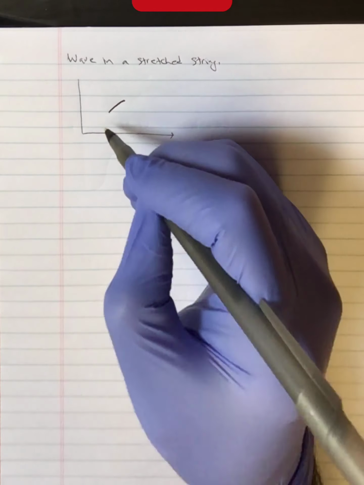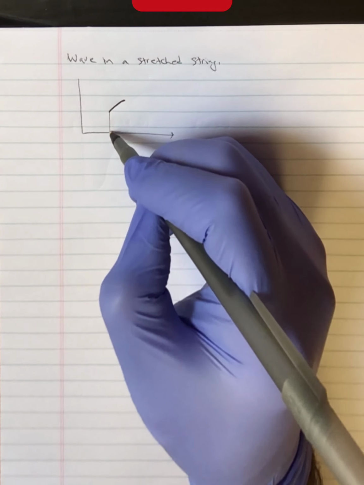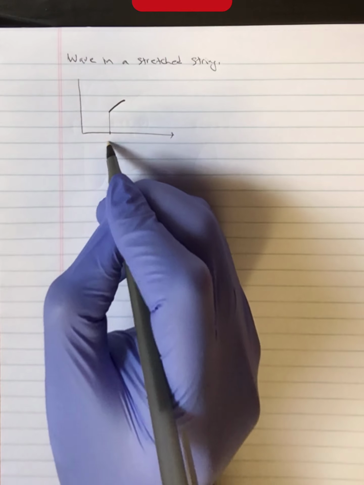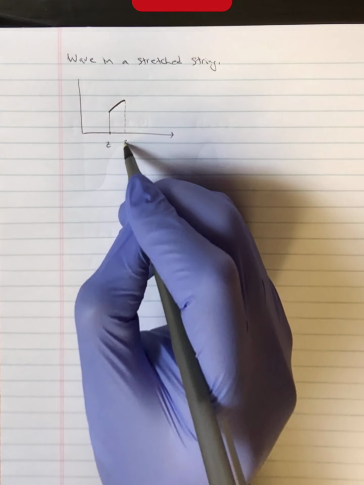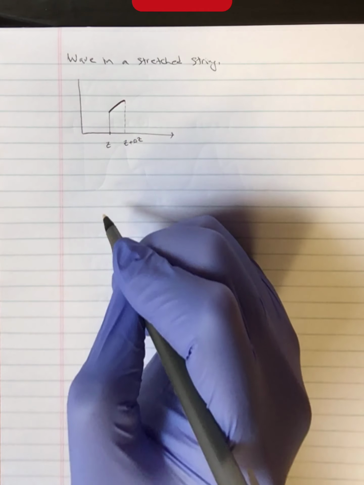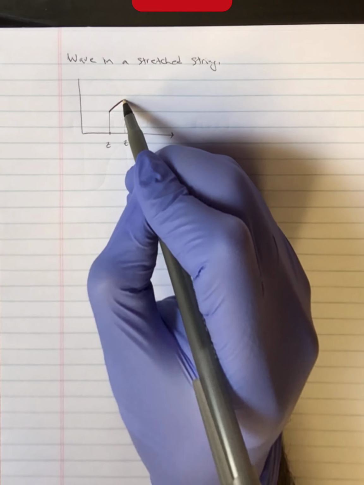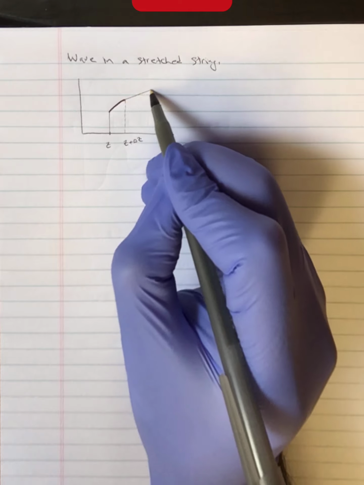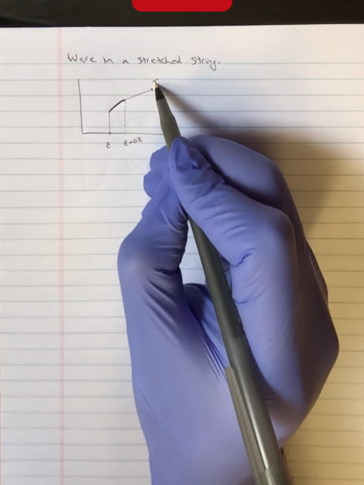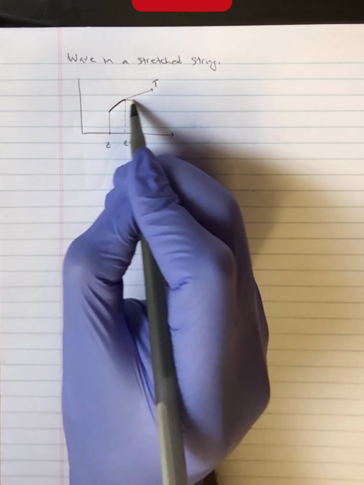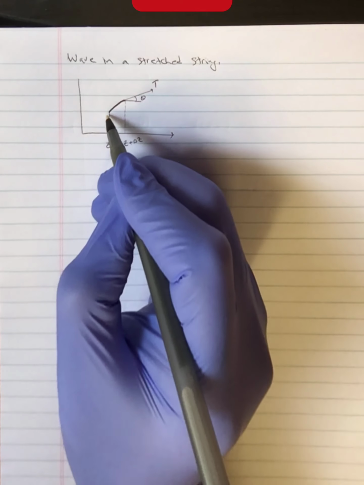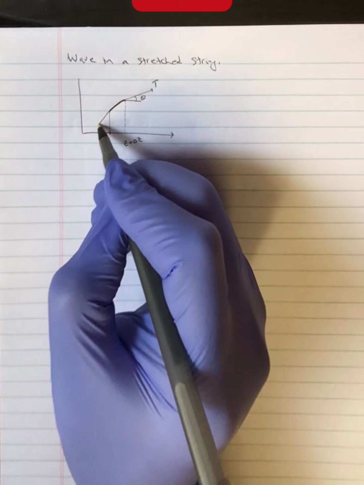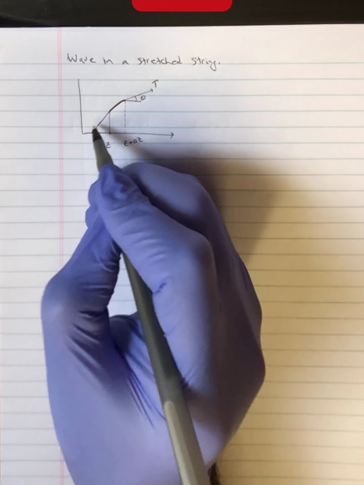Let's say this segment starts at position Z and it ends at position Z plus delta Z. Okay, there's a tension on this side of the string, let's say T, which creates an angle theta here, and there's a tension on the other side of the string.